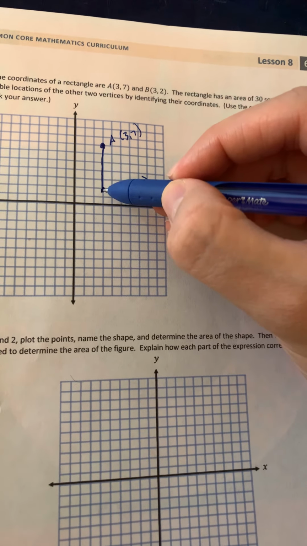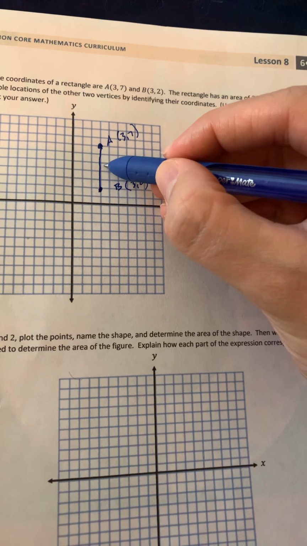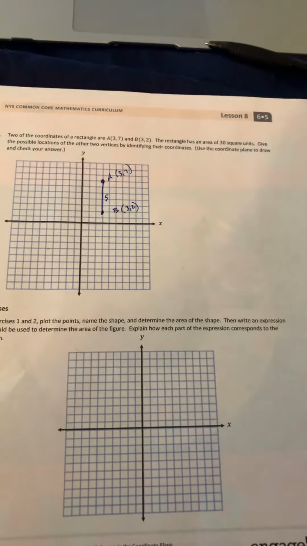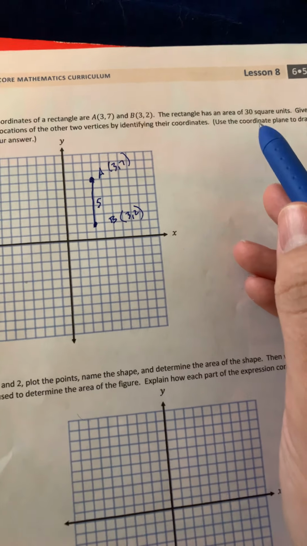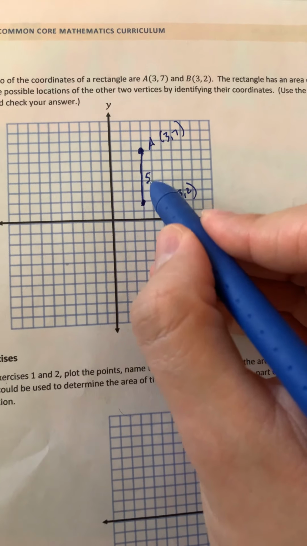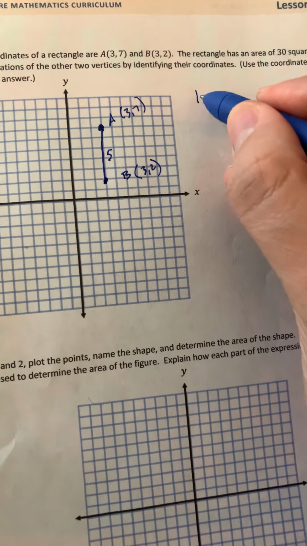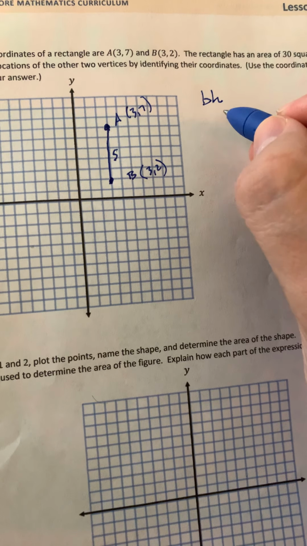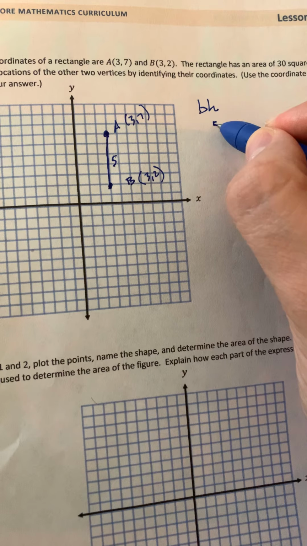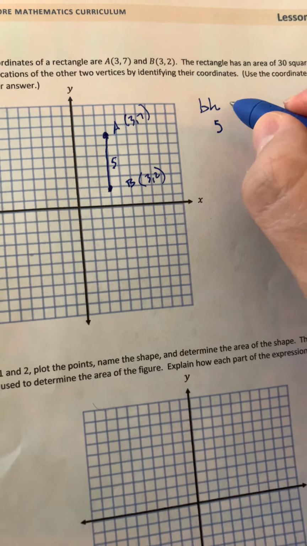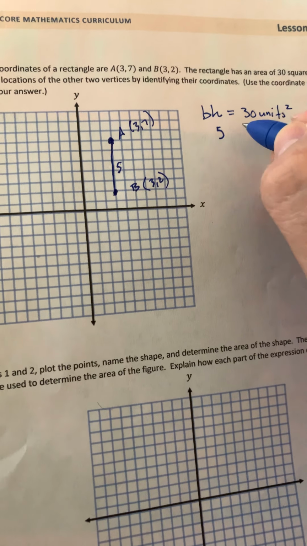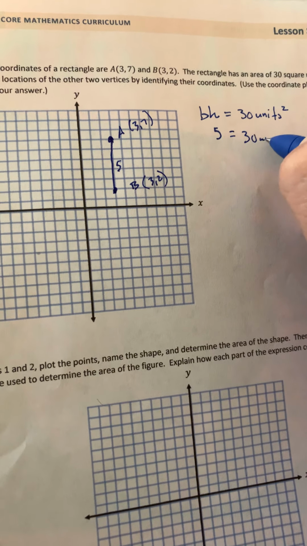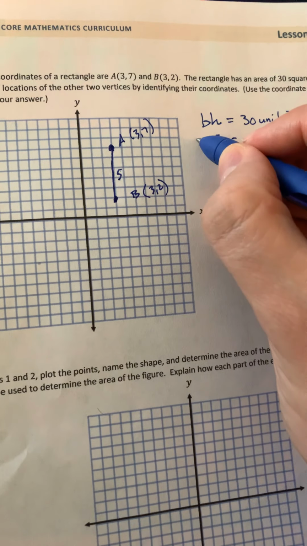7 minus 2 is 5, or you can count 1, 2, 3, 4, 5. So it's letting us know that it wants to find the area of a rectangle that has an area of 30 units squared. So we already know the height, okay? So to find the area of a rectangle is base times height. We already know the height, base times height, and it wants us to equal 30 units squared, okay? So we know this. What we need to find is the base.